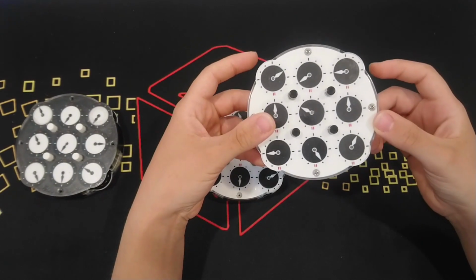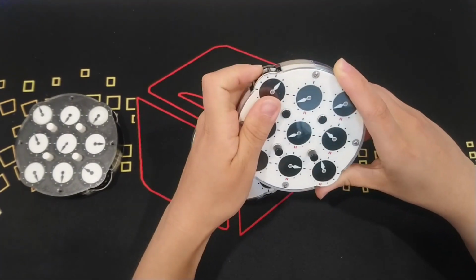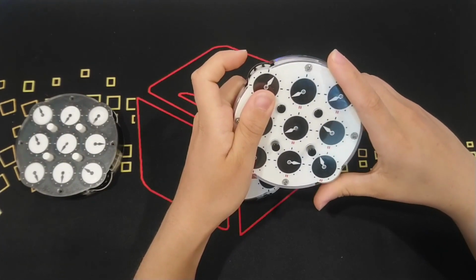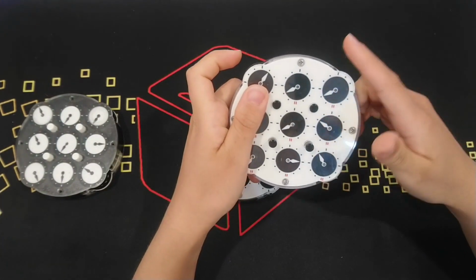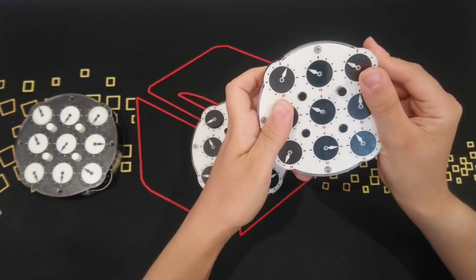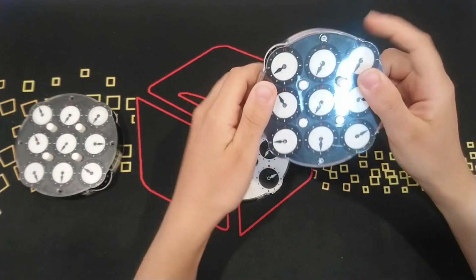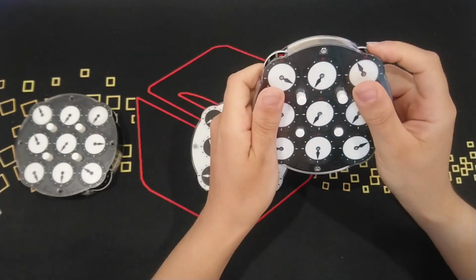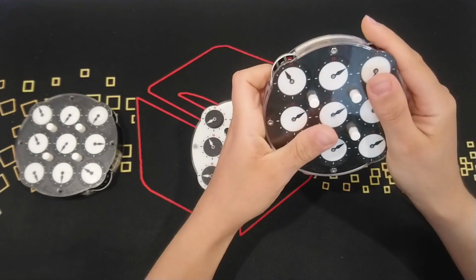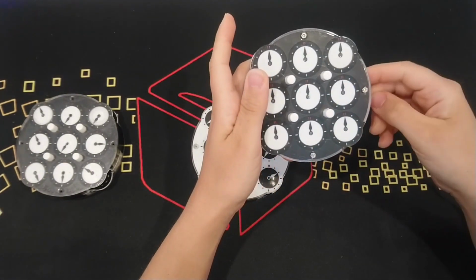So again, with the same scramble, as you can see, when I perform the very first step, like this, I turned this bottom gear, but then the rest of my solve is going to consist of only upper gear turns. And it goes like this. And the clock is solved.